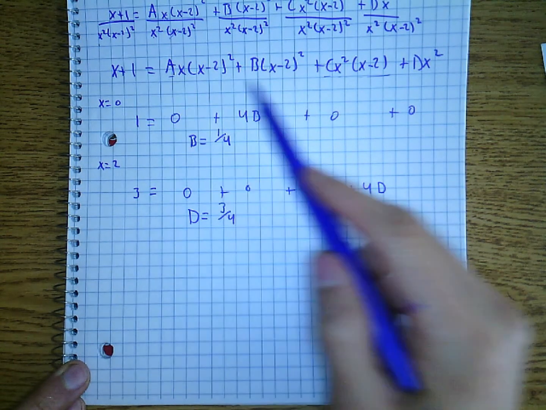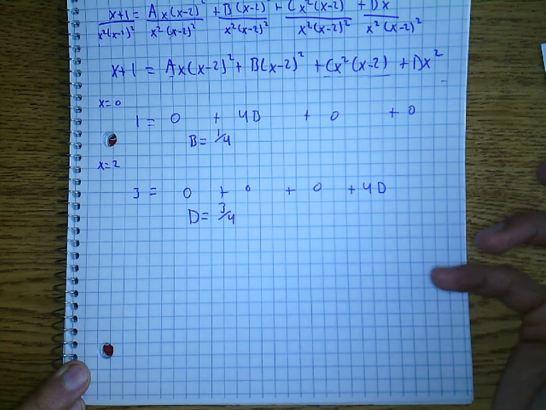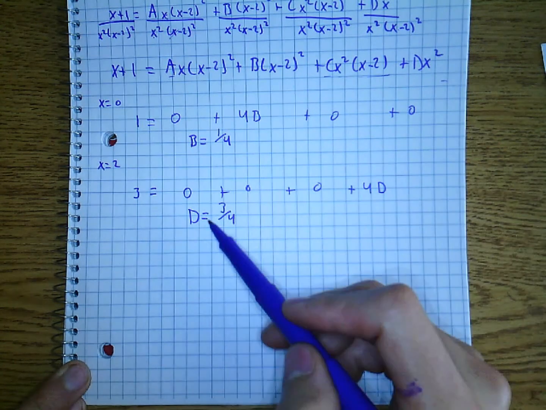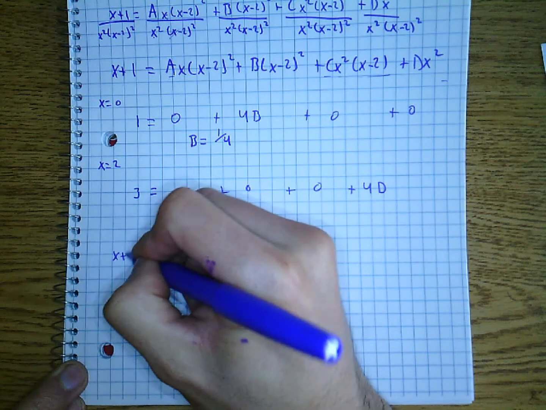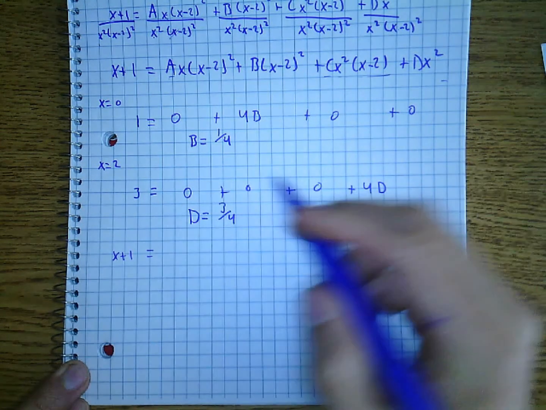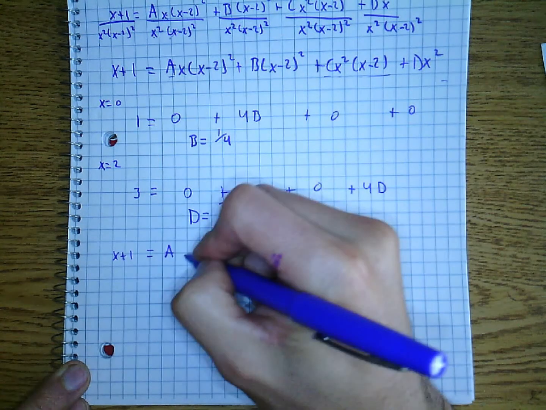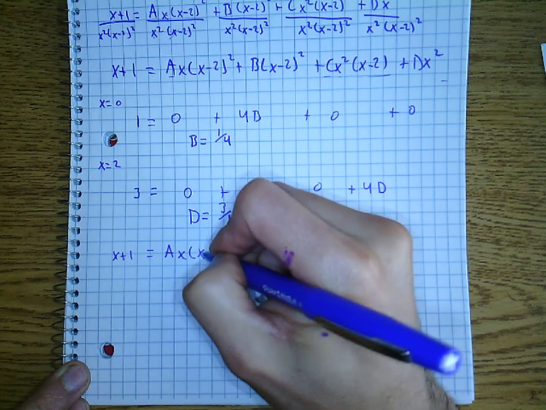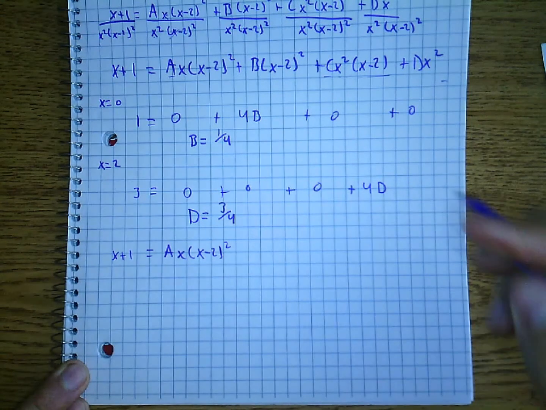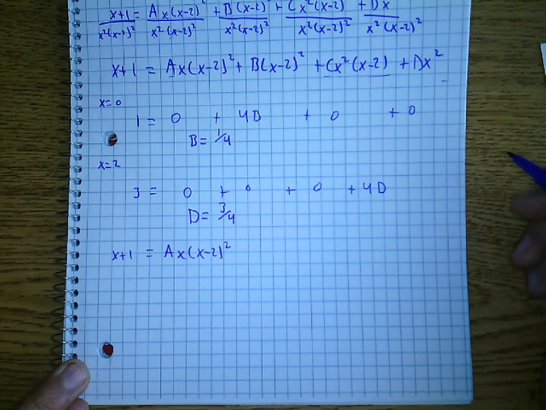So I'm going to have x plus 1 is equal to, we don't know what A is, so I'm going to leave that alone. So A x minus 2. I have a really quick question. Could you not plug in the B and the D and then solve it just to make it easier? Yeah, that's what we're going to do. So that's why I'm going to rewrite it.